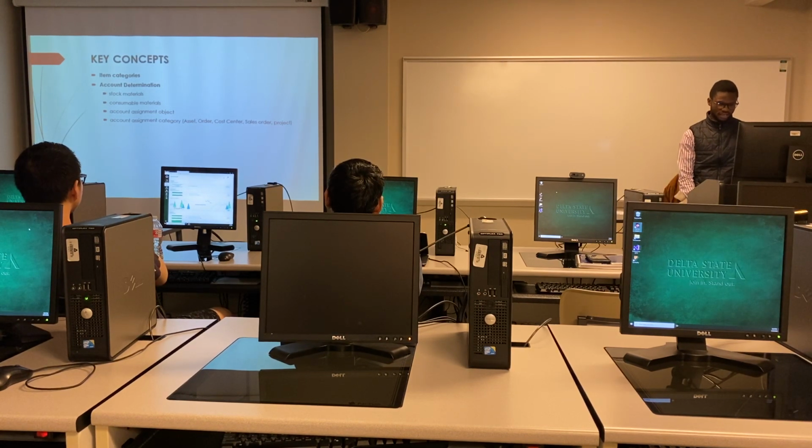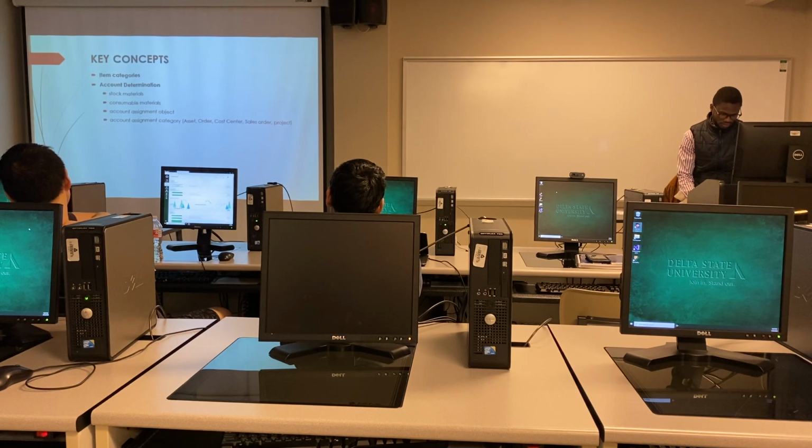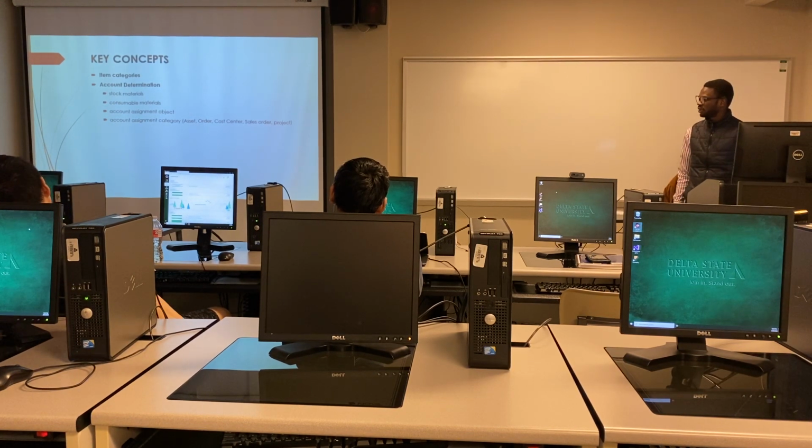We have the account assignment object and the account assignment category. Now these two basically tell us the category of the item, probably if it's an asset or an order. The company uses this category when they purchase materials for different types of order.